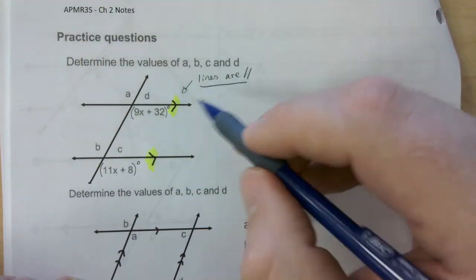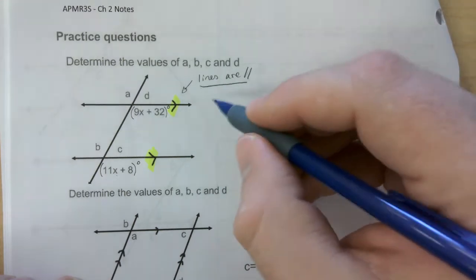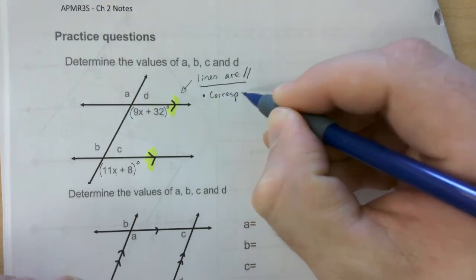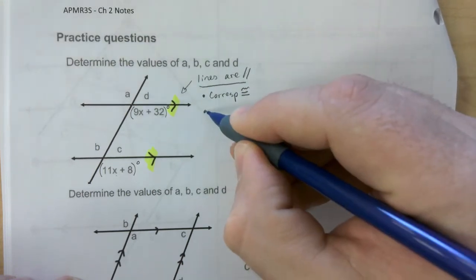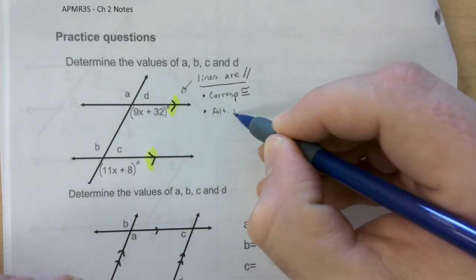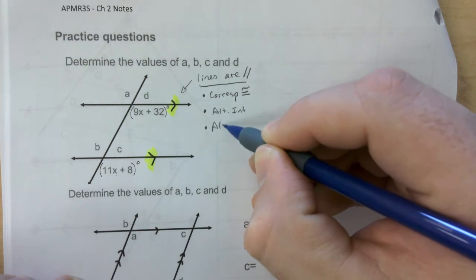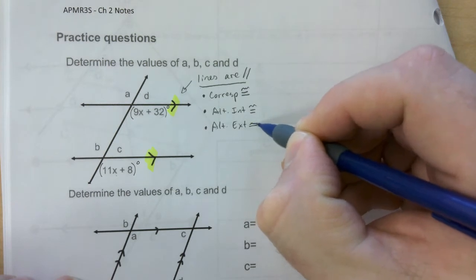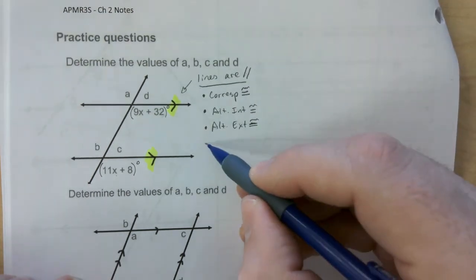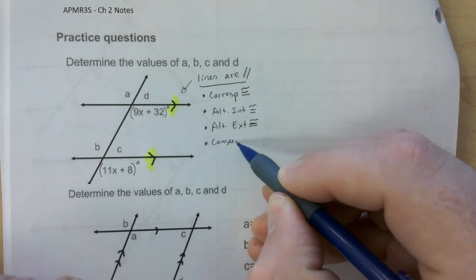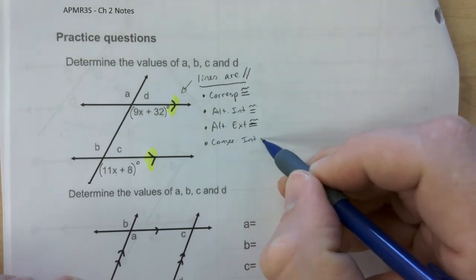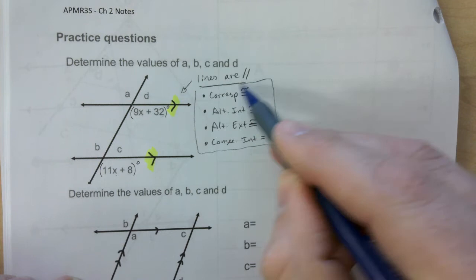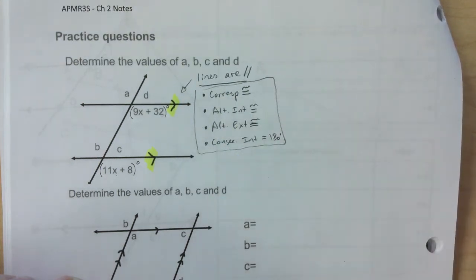If two lines are parallel, that means that corresponding angles are congruent. That means that alternate interior and alternate exterior are all congruent. So an equal sign with a squiggly line on top. And we know that consecutive interior angles add up to 180. These things, as soon as you see the parallel line symbol, you can bank on this. Okay?